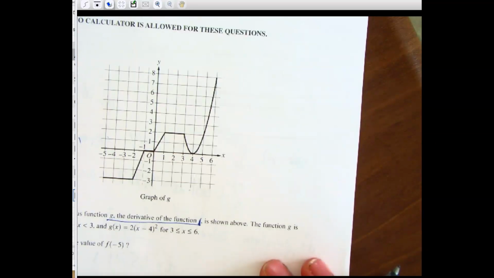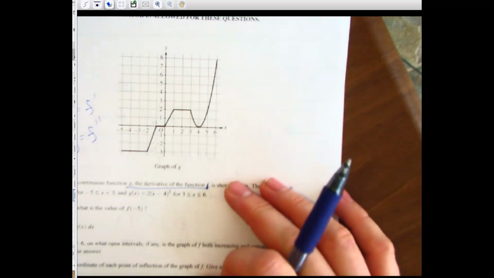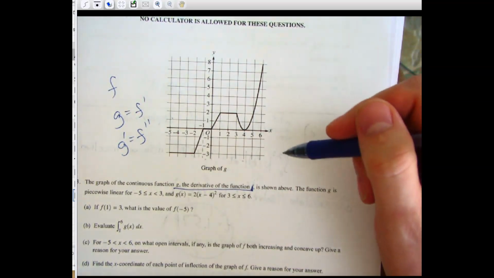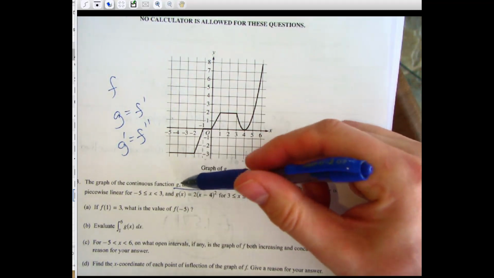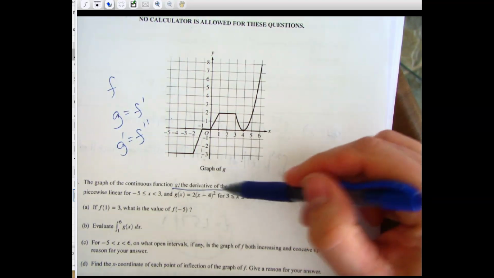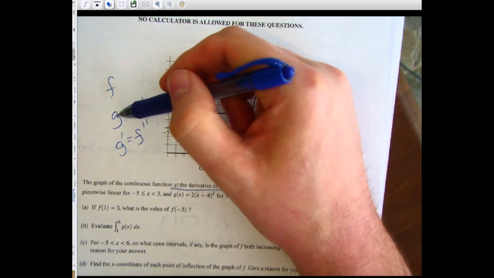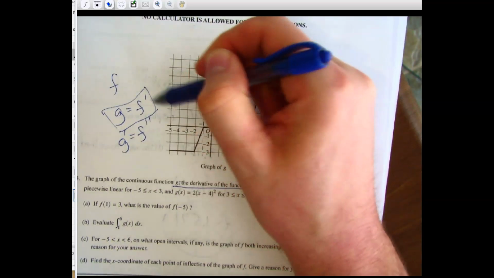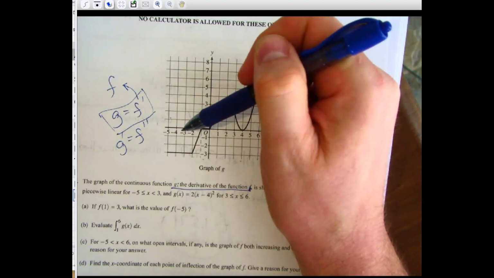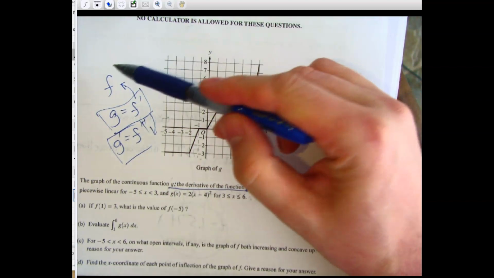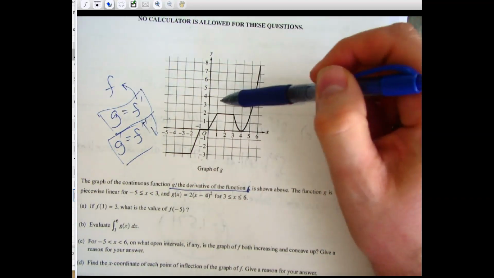All right, number 3. We had just started talking about these a little bit before we left. This is one of those where they give me a graph of G. So this graph here is G, but they tell me that G is the derivative of F. So that means G is equal to F prime. So they told me this. And F is actually a level above it. And if they ask me about either of these, it's a level below. So F is actually the integral of what you are seeing here.